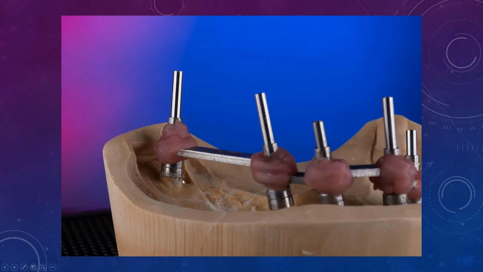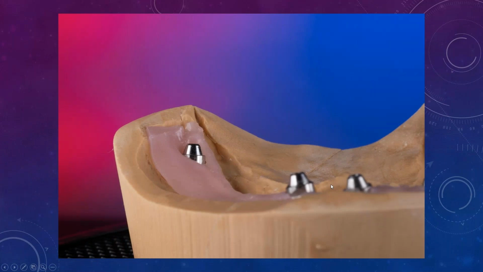And I will lute that new component in there, making sure it aligns with the verification jig to everything else on that model. And from here, I'll just replace the gingiva going back, and now we have our passive model back. Okay, so fairly easy to do.